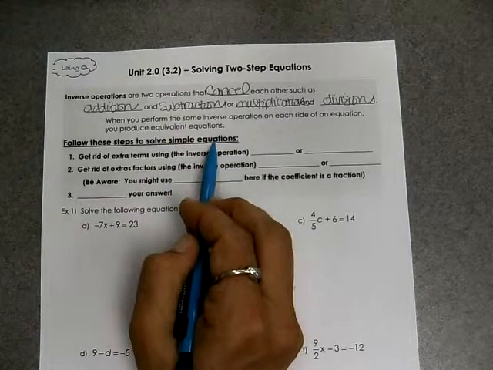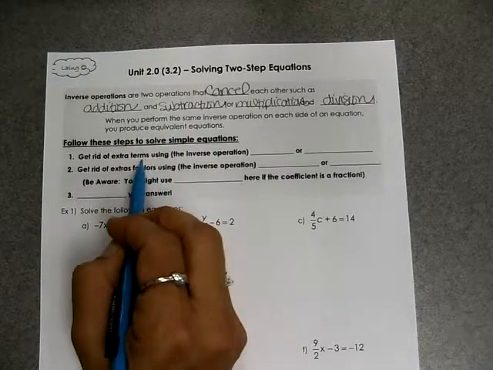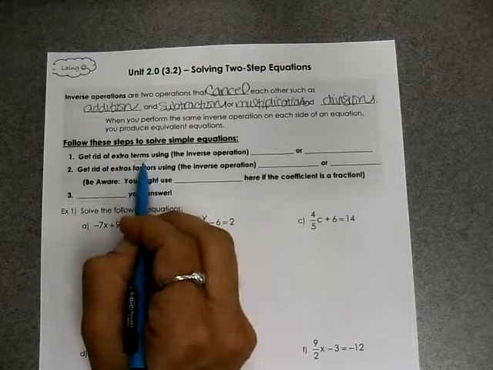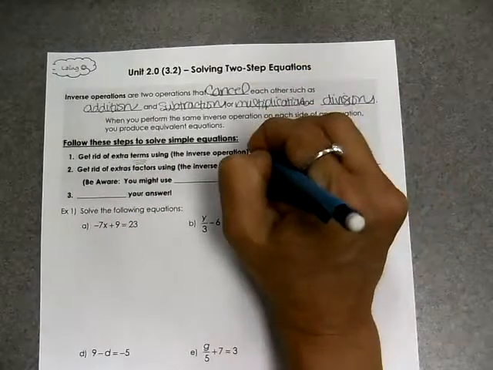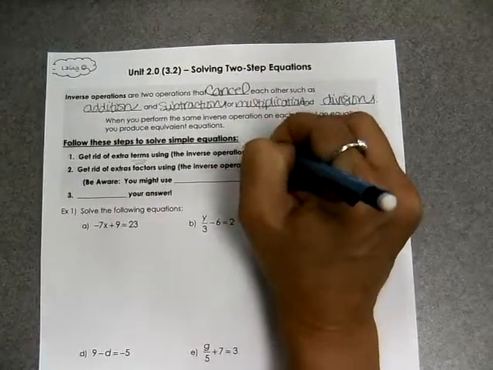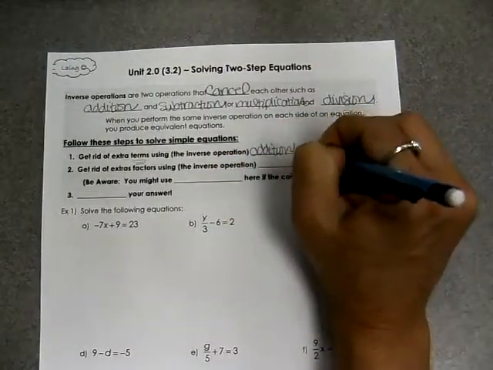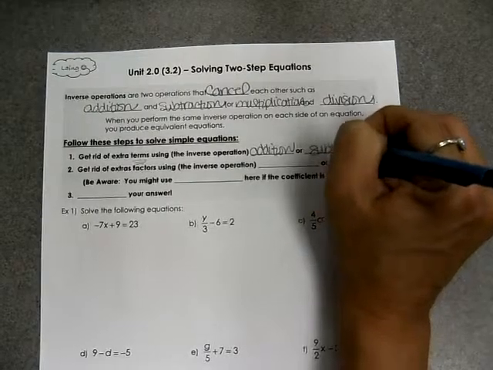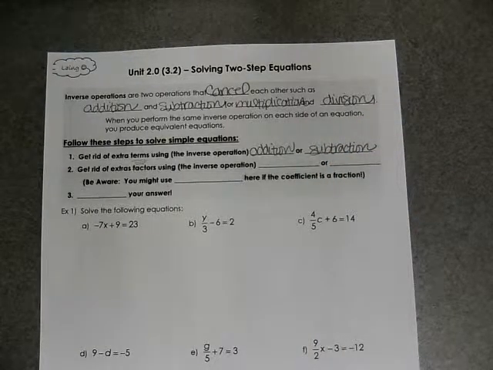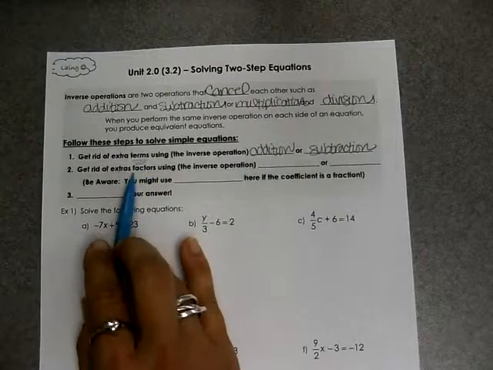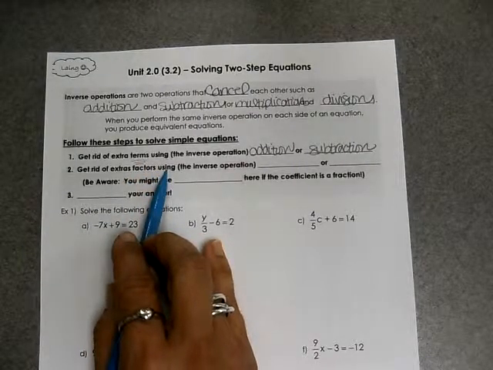So these are the steps. The first thing we're going to do is get rid of extra terms. Now remember, terms are separated by addition. So what we would do first is get rid of anything using addition or subtraction, the inverse operation of what we see. Then after all your addition and subtraction is gone, we can get rid of extra factors.